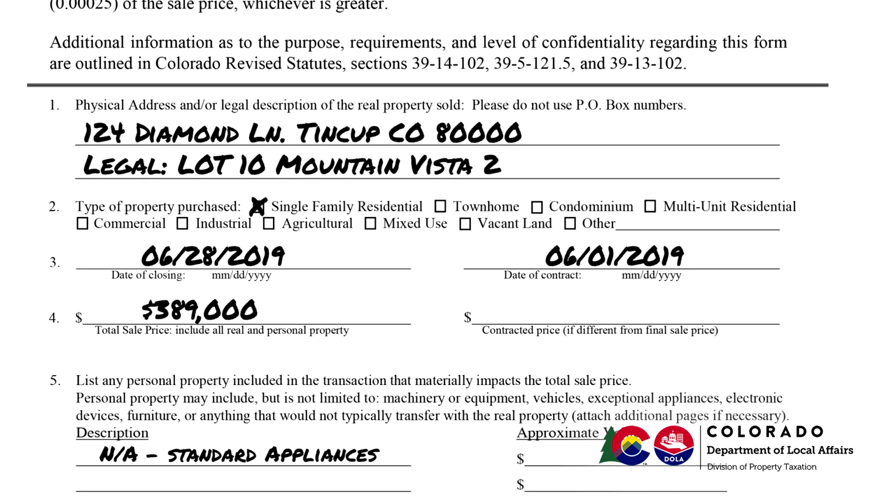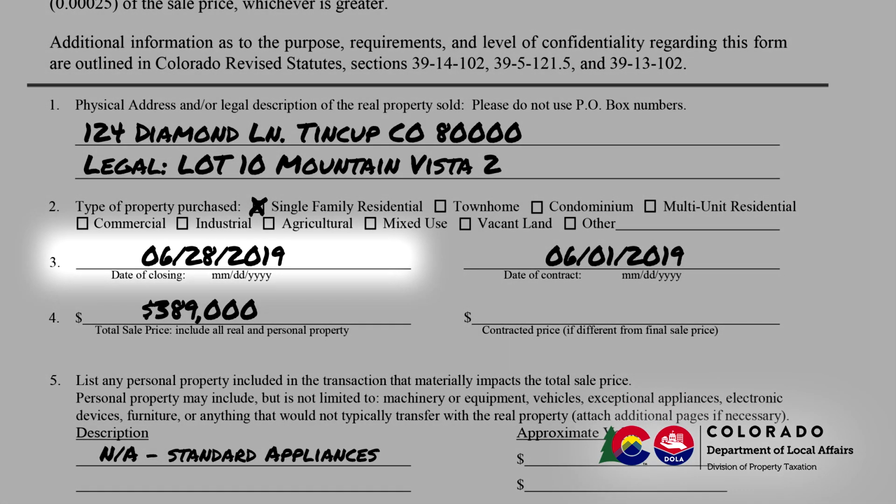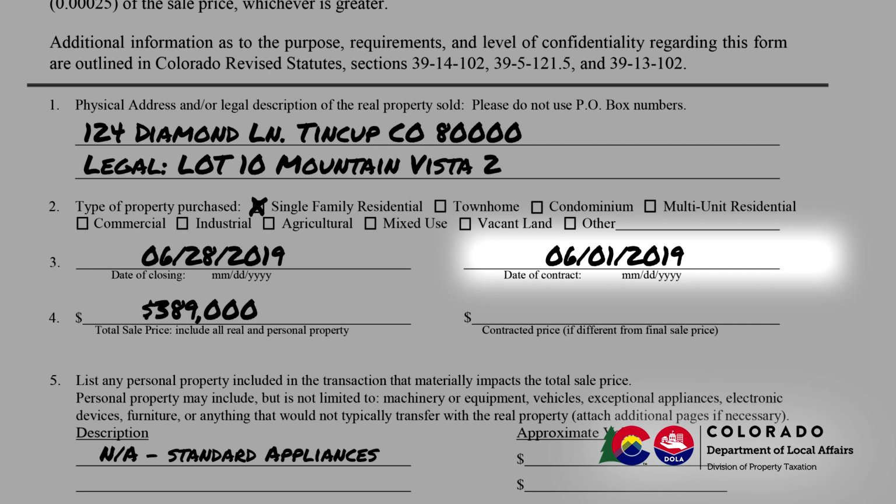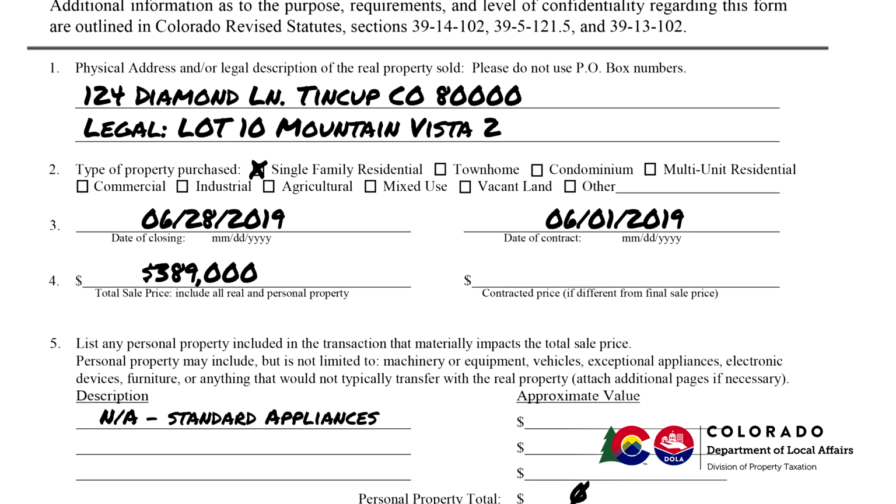The first part of item 3 indicates the date of closing, or the actual date the property is transferred from seller to buyer. The second part of item 3 asks for the date of contract. Contracts are executed prior to the closing date. The date of contract is when the meeting of the minds occurred, and that is the date that the parties established the sales price.